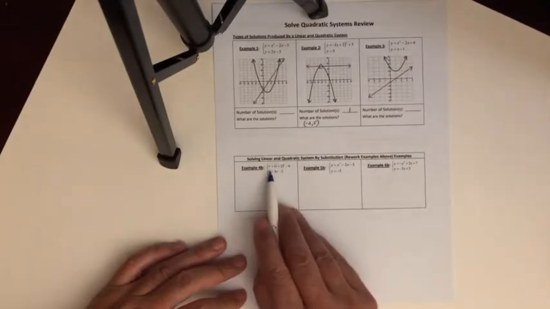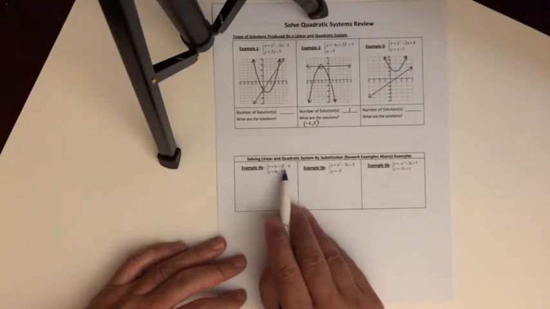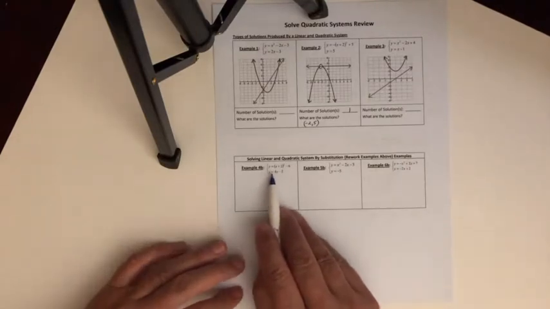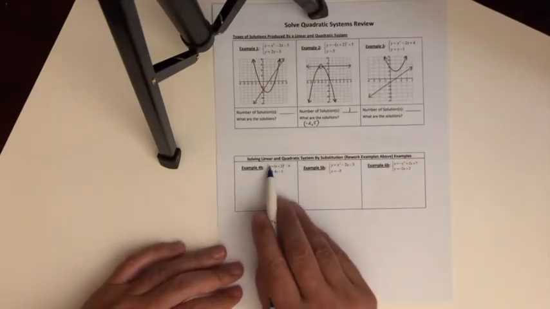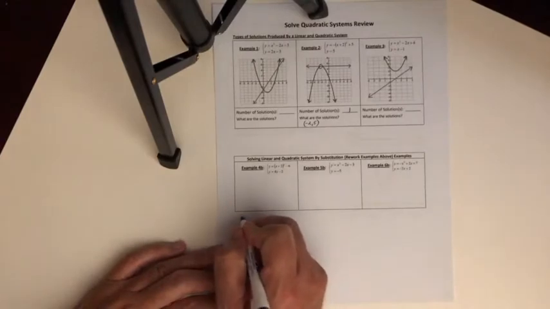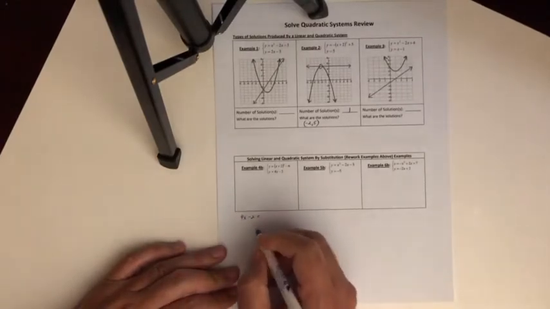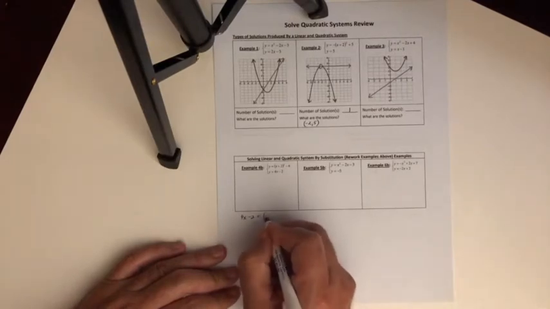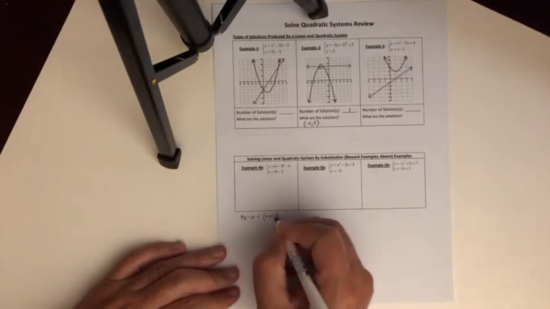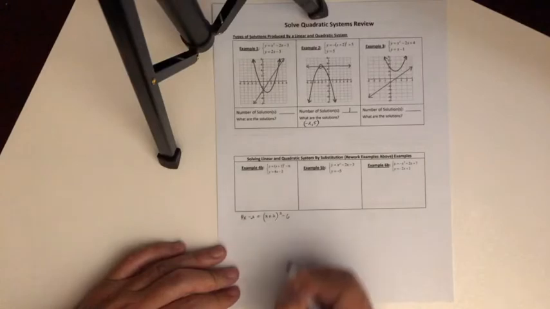Notice they're both equal to y, so you can solve this easily by just making them equal to each other, because y is y here. So just substitute this here. Then you have 4x minus 2 is equal to (x plus 2) squared minus 6.